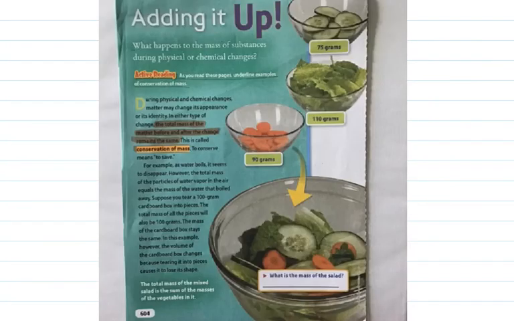So, adding it up, I'm on page 604, so I need you to stay with me. If I ask you to underline something with your pencil, I need you to underline it. If I ask you to highlight, you need to highlight with me. Okay, let's go ahead and start.